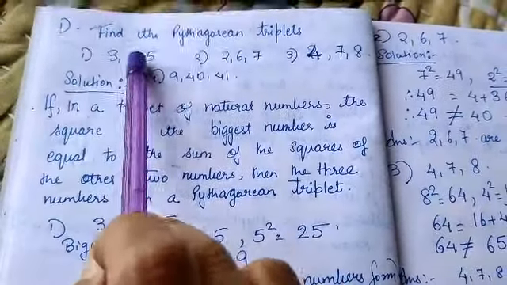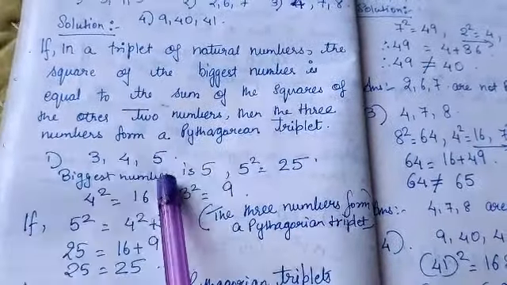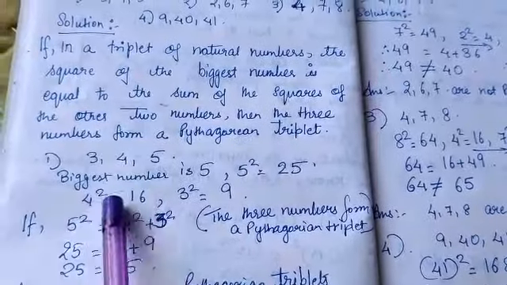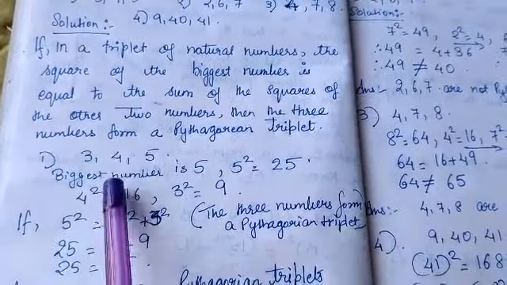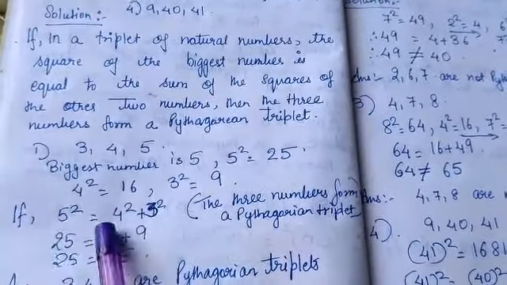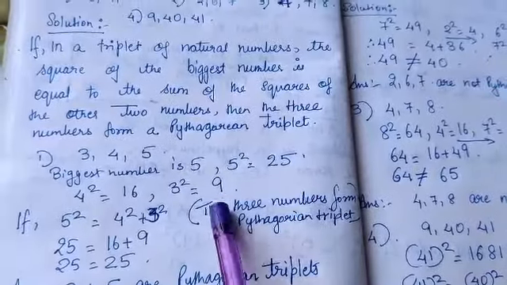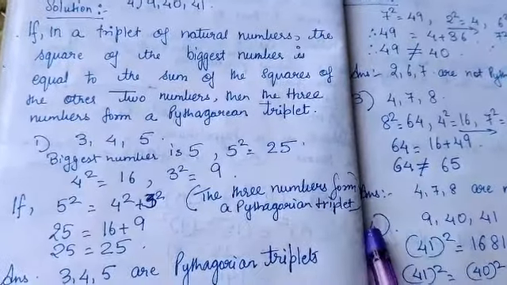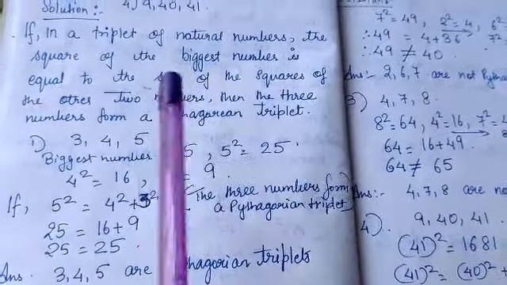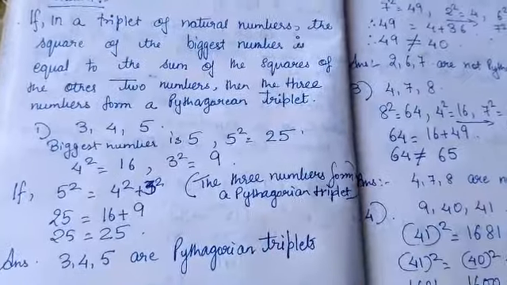So here we have our first set, that is 3, 4, 5. We just earmark the biggest number, which is 5. So 5 square is 25. Then the other 2 numbers, we'll square them. 4 square is 16, 3 square is 9. We see that 5 square is equal to 4 square plus 3 square. The 3 numbers form a Pythagorean triplet if this is true. That means 25 is equal to 25. So we can say that these 3 numbers are a Pythagorean triplet.